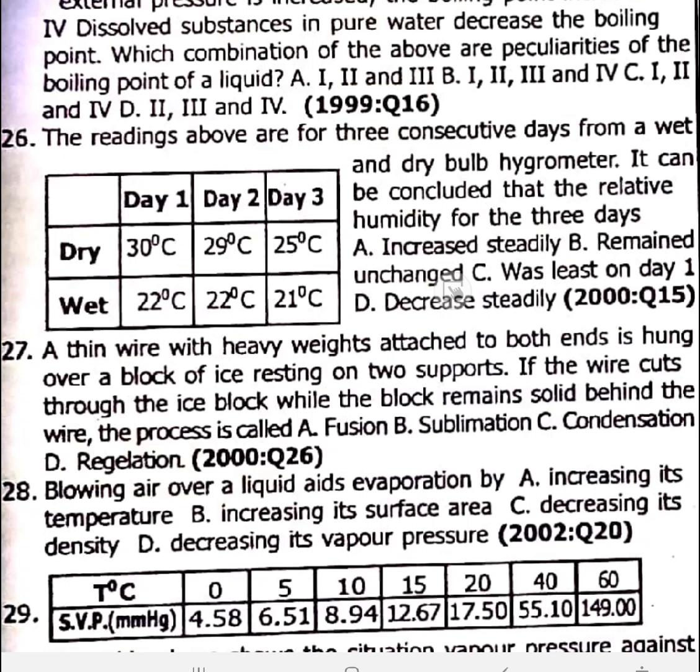Don't write the "hence". Next, evaporation causes cooling, and lastly, the smaller the temperature difference between the two hygrometer thermometers, the higher the relative humidity. So on day 3, the relative humidity is actually very high, because 30 minus 22 gives us 8, but 25 minus 21 gives us 4. So the relative humidity increases steadily.